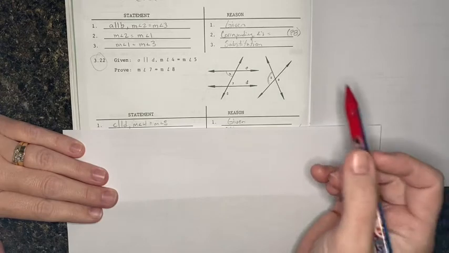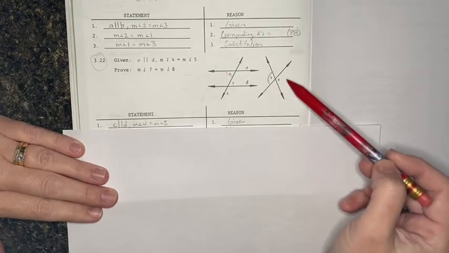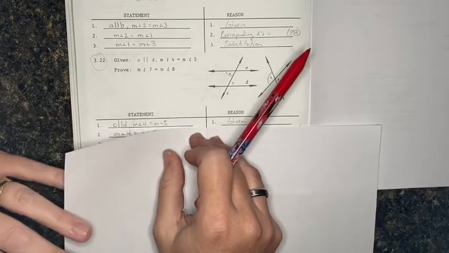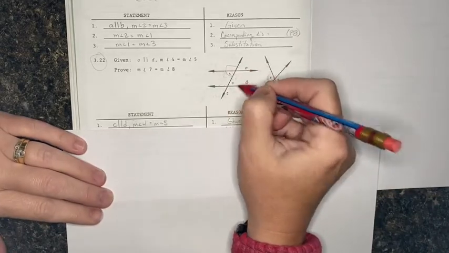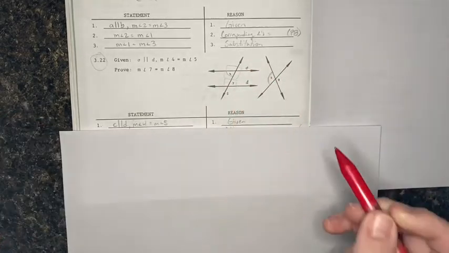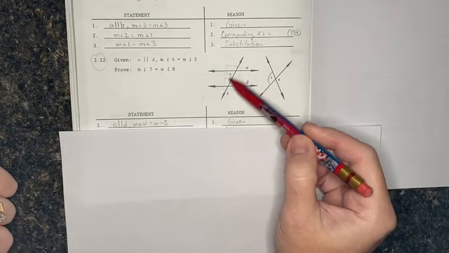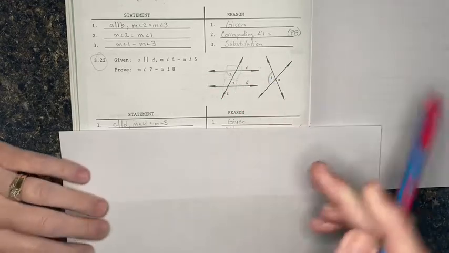So our first step is to find a relationship between 7 and something, or 8 and something. I started with the 7. What relationship does 7 have? 7 is an interior angle, just like 4. They are alternate interior angles because they're on alternate sides of this transversal.